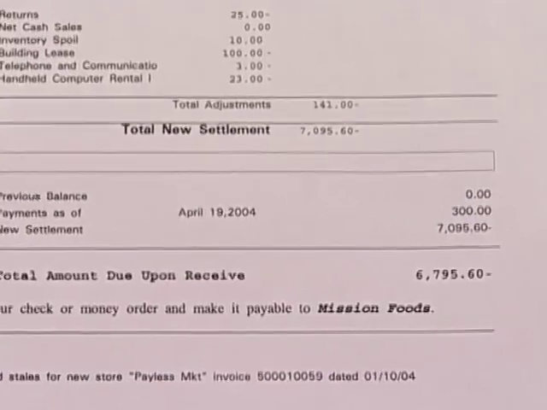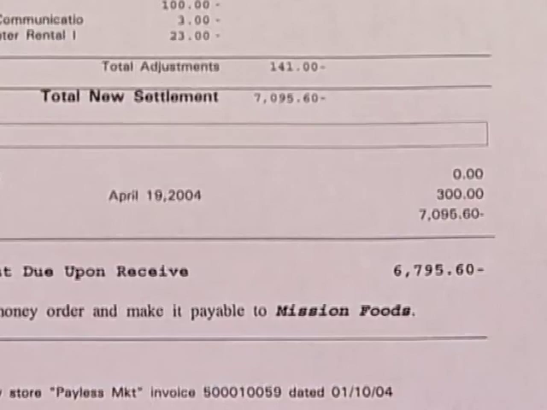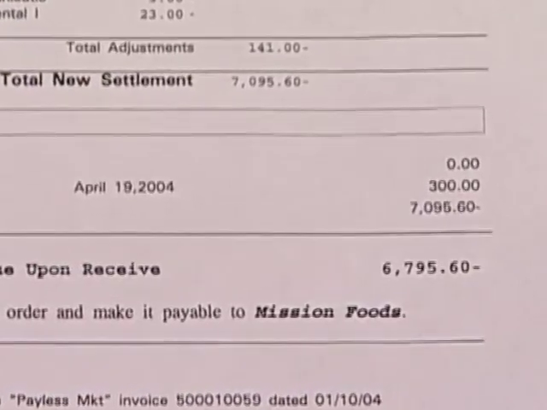But what if he bought too much product or had to absorb the cost of too many stales? What if he neglected to turn in invoices for his weekly sales and did not get credit for them? Factors like these can hit the bottom line and turn settlements from profits to liabilities, money that you must pay to Mission Foods.